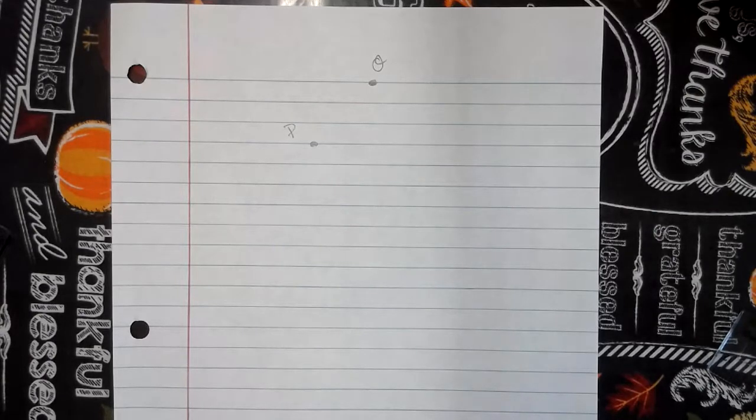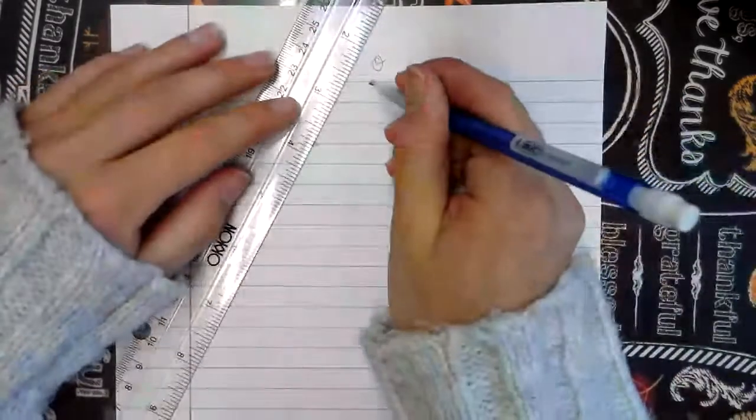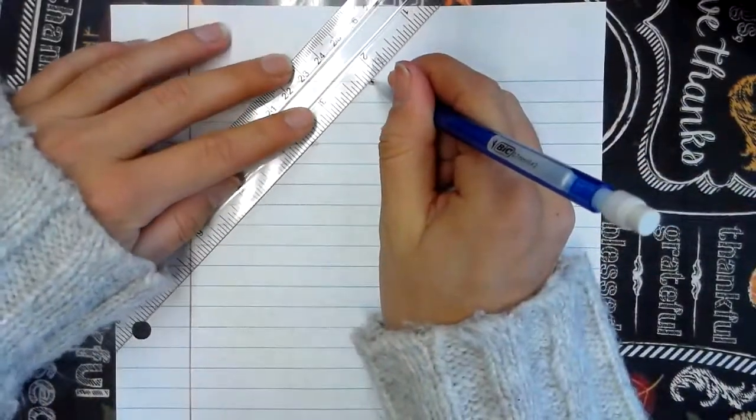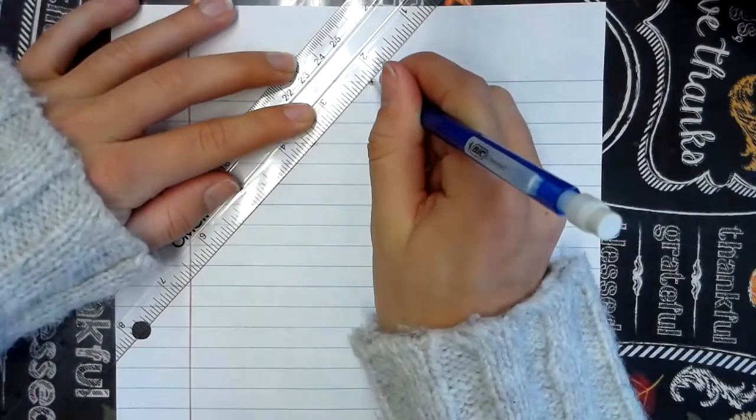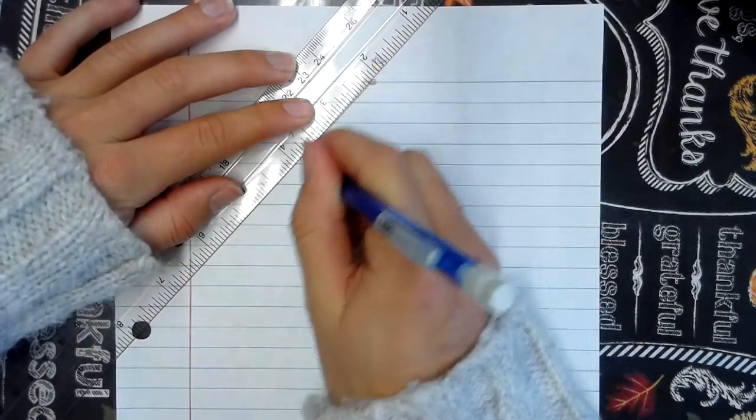So now we're going to draw a ray from O through P. So P is going to be our original point, and we're going to dilate it, so we have to draw a ray all the way through here.